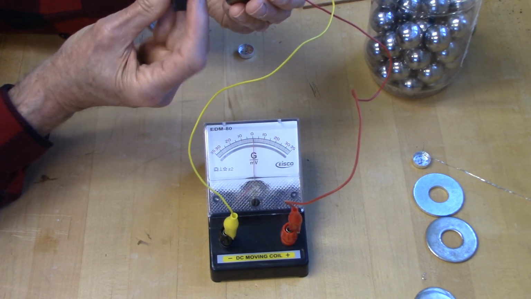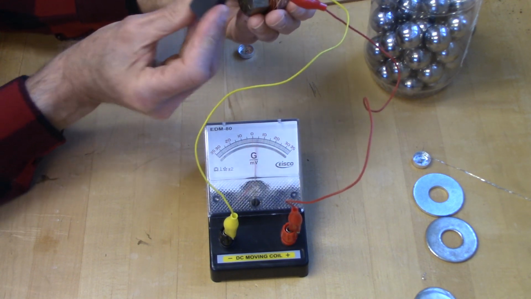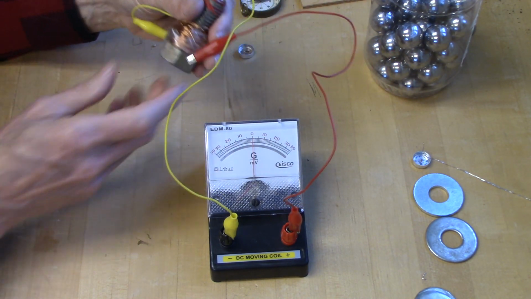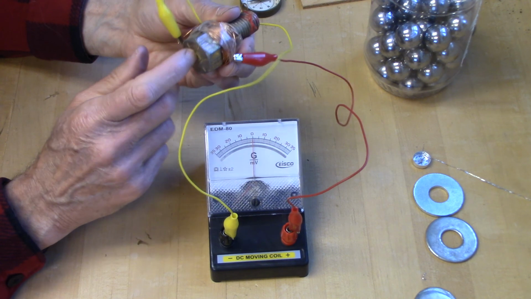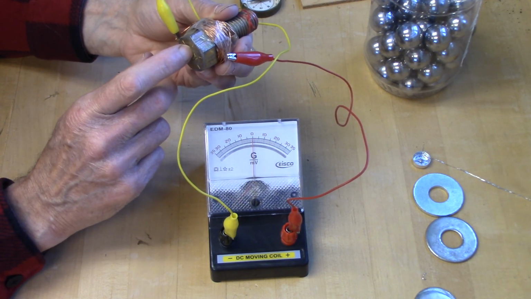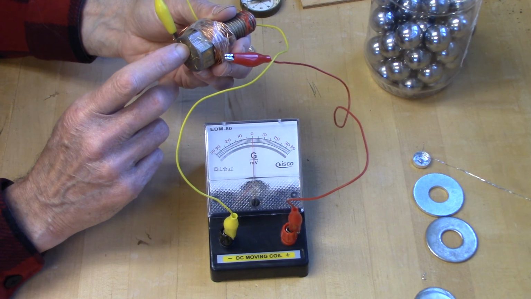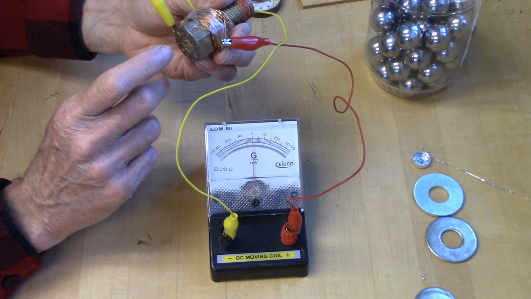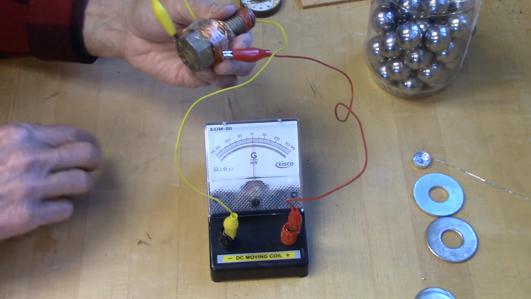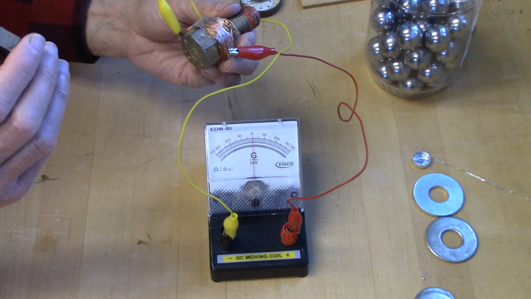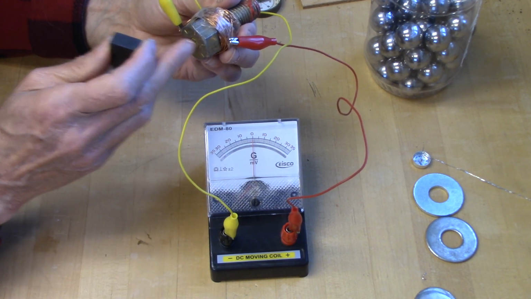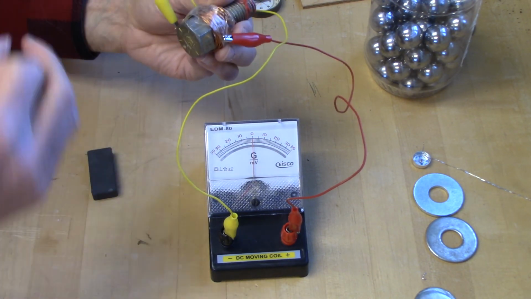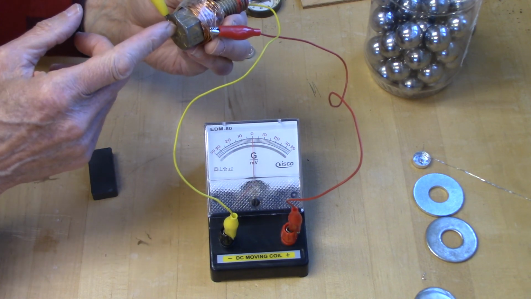We see that we get a pretty good response, at least as good as what we got with the Helmholtz coils. And what's going on there is, without talking about magnetic domains and so forth, there's essentially an alignment of, well, the magnet in the presence of this iron core tends to align magnetic fields of the atoms, actually magnetic fields of collections of atoms within the iron.